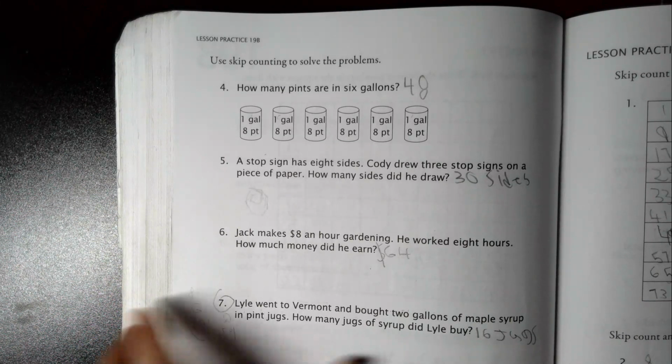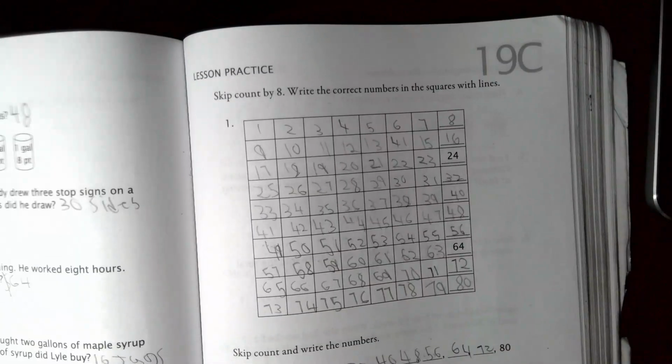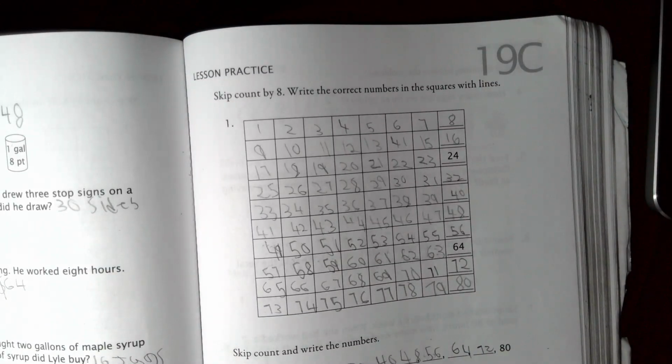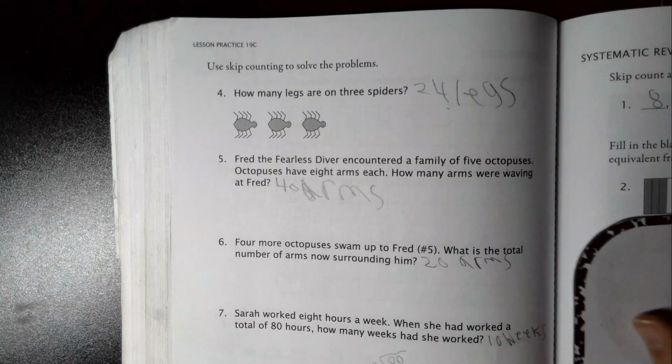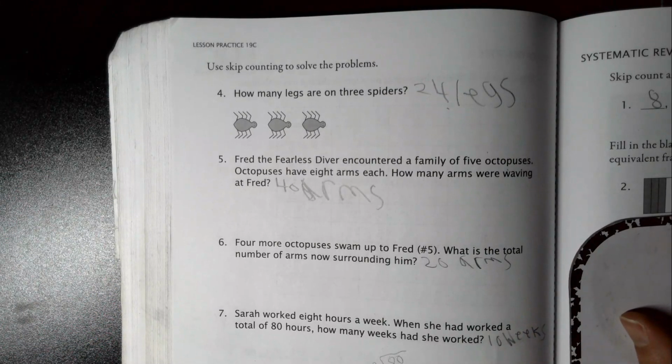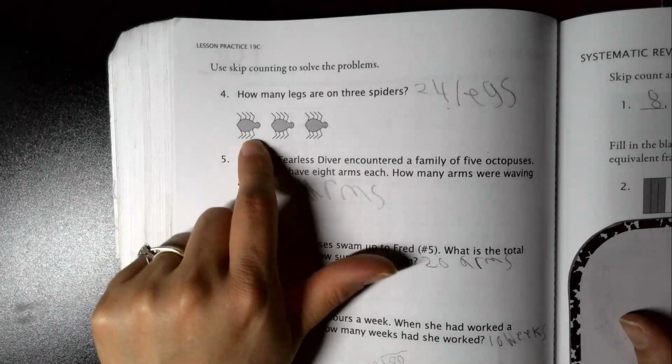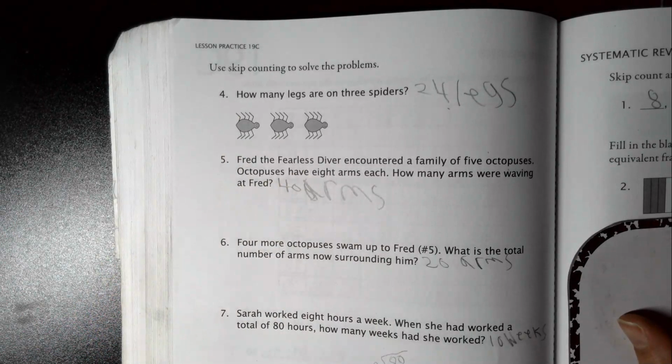And then we move on here, and over here, it's more skip counting by 4s at the bottom. And then we move on over here, and it says how many legs are on 3 spiders. So it shows that there's 8 legs on each one. So you just do that multiplication.